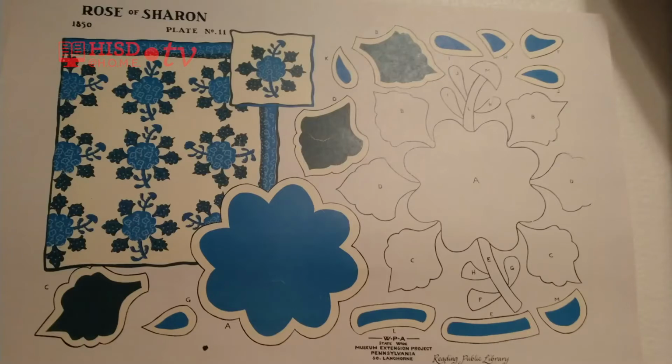Hello friends, I'm so glad to see you again. Today we're talking about quilting. Making a quilt is really the process of making a design and a plan, and then cutting out pieces of fabric, stitching them together, and then stitching those pieces together to make something like a blanket.